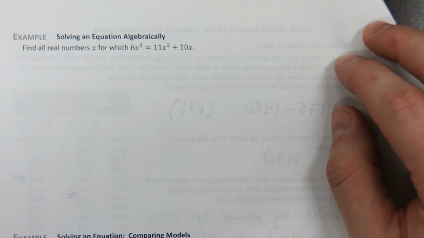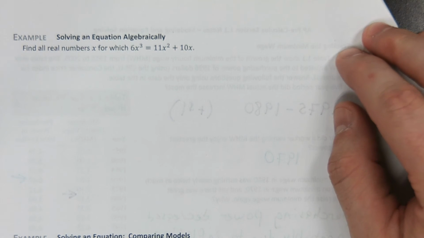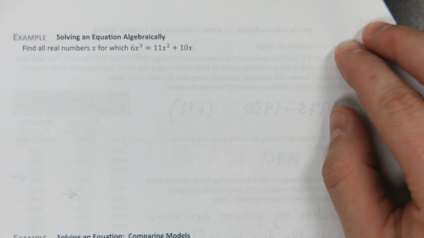Mark? Ah, darn it. No, Mark was absent. You're Mark's friend. Noah. From now on known as Mark's friend. Okay, Noah. Do you remember what you have to do to solve for x?